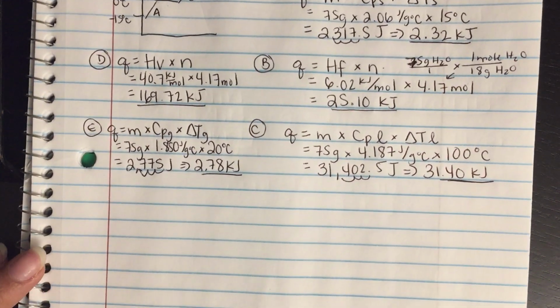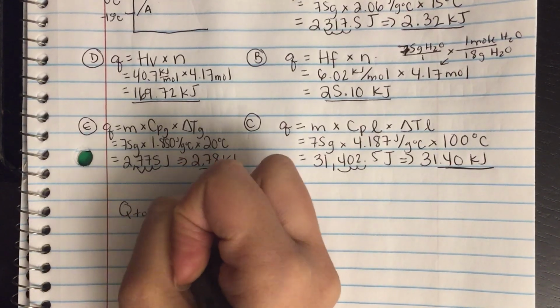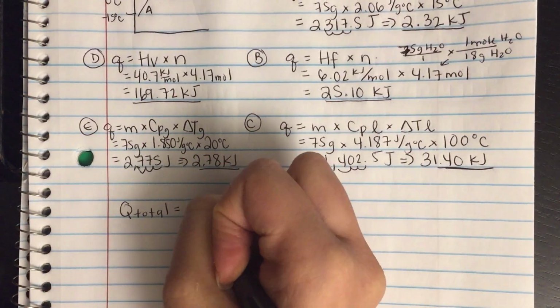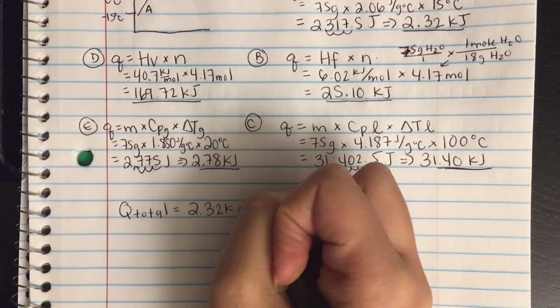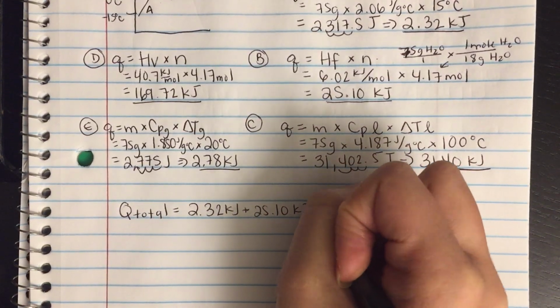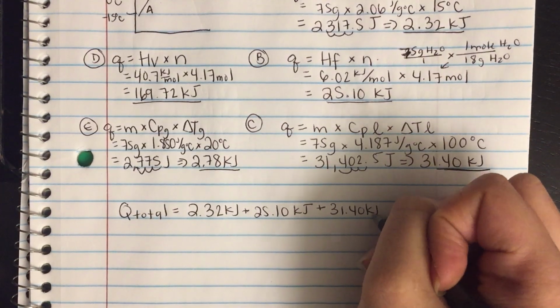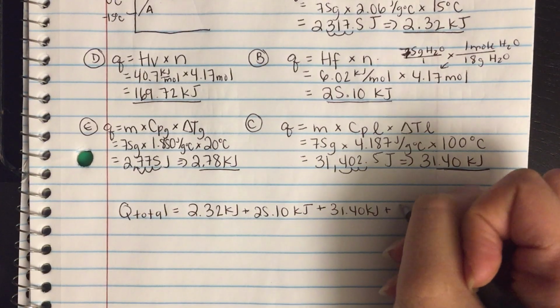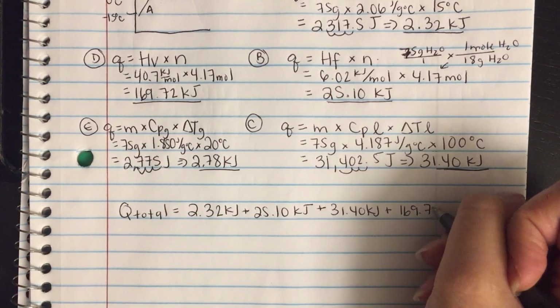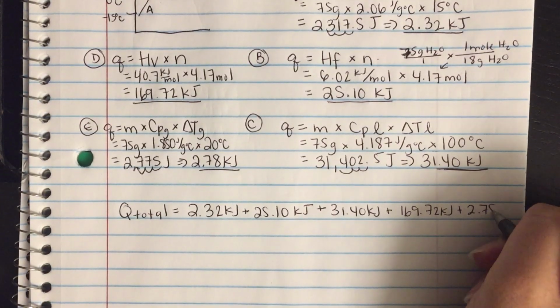So the final step here is to add them all together. So Q total is going to be 2.32 plus 25.10 plus 31.40 plus 169.72 plus 2.78.